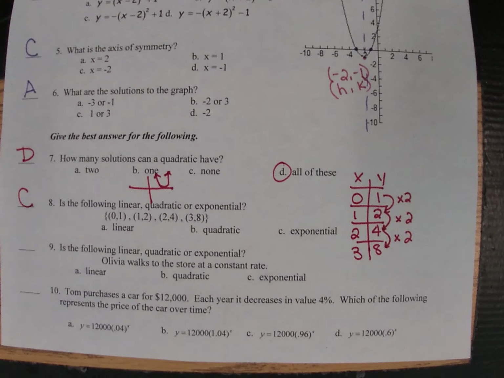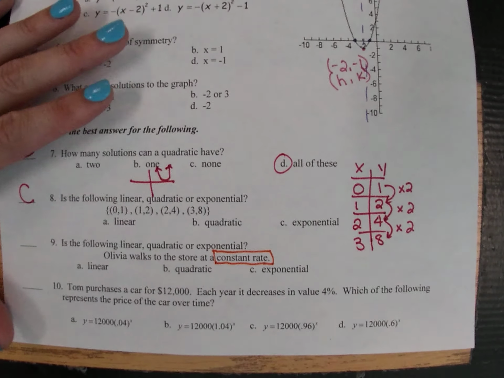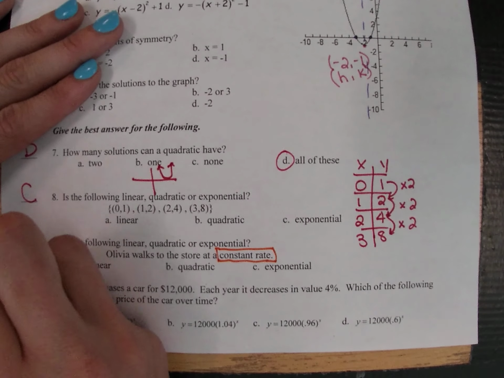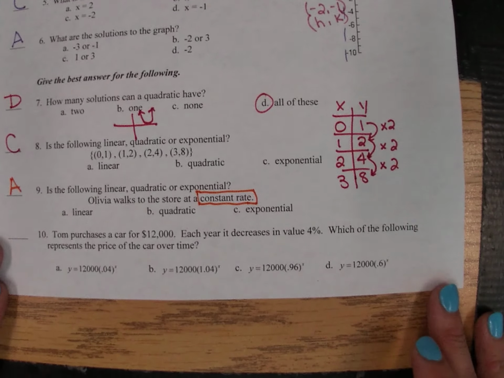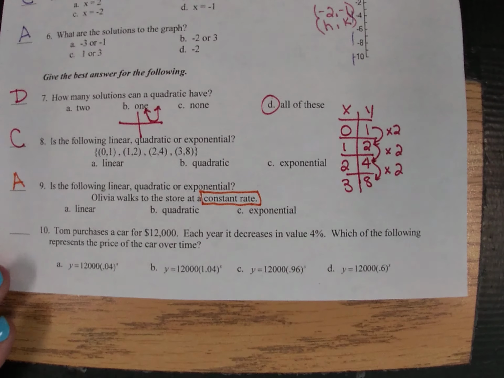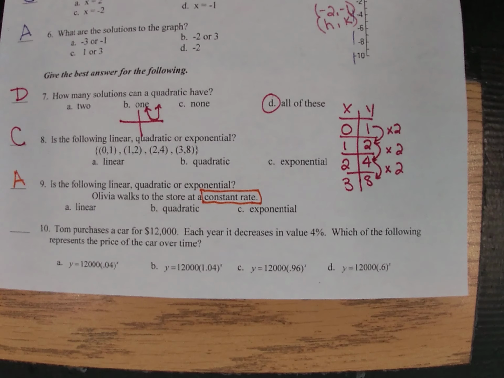Number 9, is the following linear, quadratic, or exponential? Olivia walks to the store at a constant rate. So if we are at a constant rate it is always linear. Tom purchases a car for $12,000. Each year it decreases in value 4%. We want to know which of the following represents the price of the car over time.